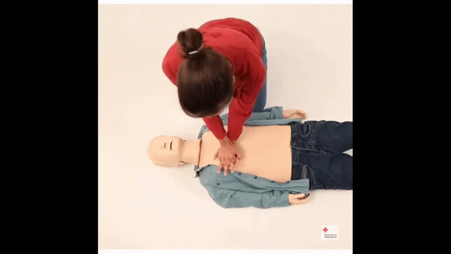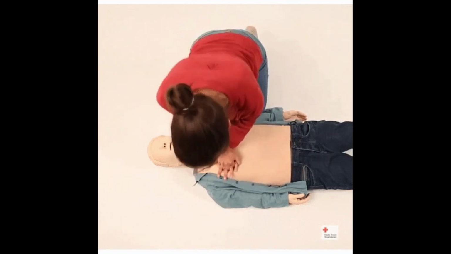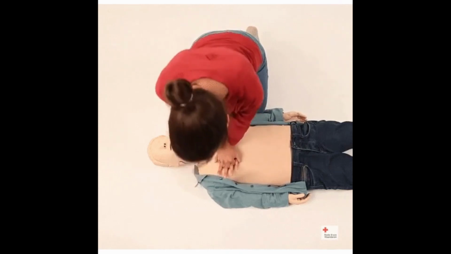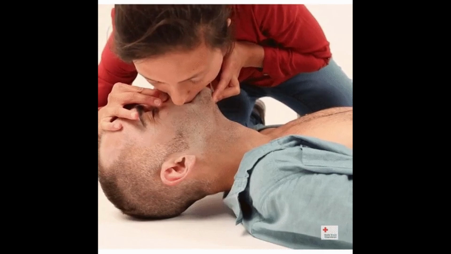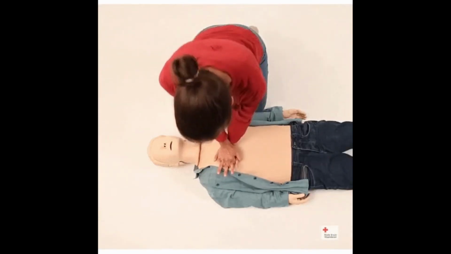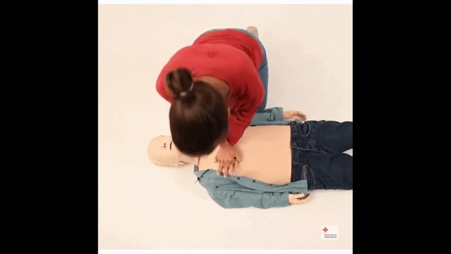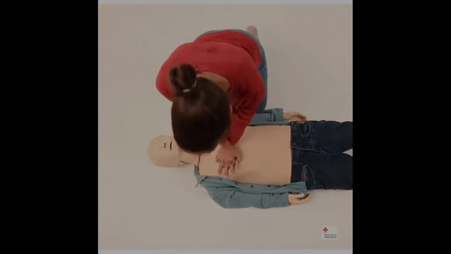Keep chest compressions to 100 compressions per minute. Do not exceed 125 compressions per minute. You should compress the chest 2 inches, 5 centimeters, downwards and allow it to fully expand upwards with as few interruptions as possible. You should give CPR right away. If you don't know how long a person has been unconscious, then you should use the automated external defibrillator.